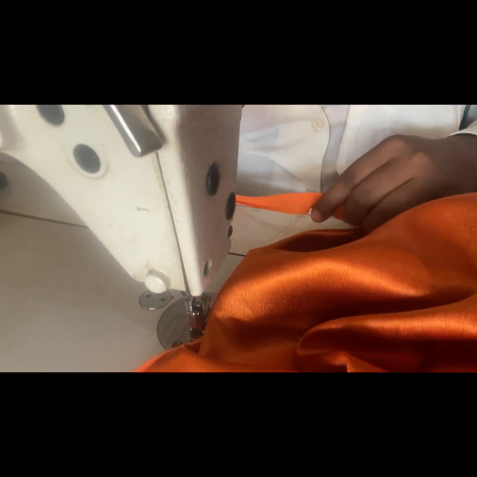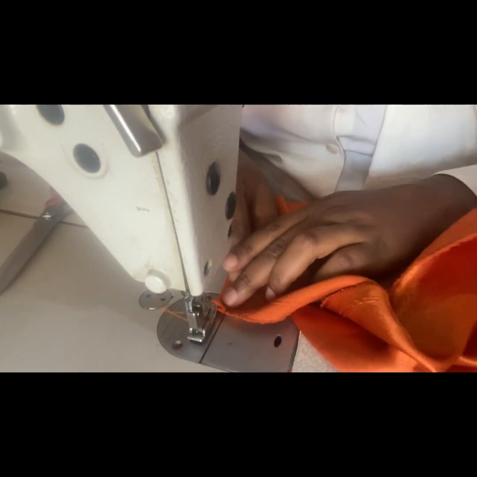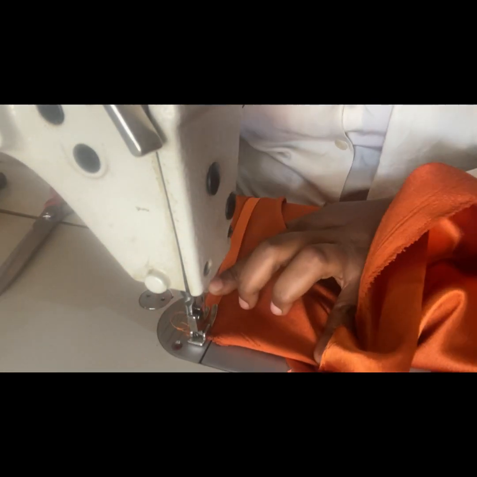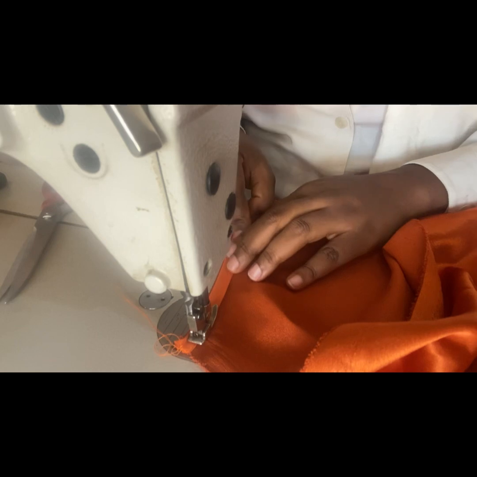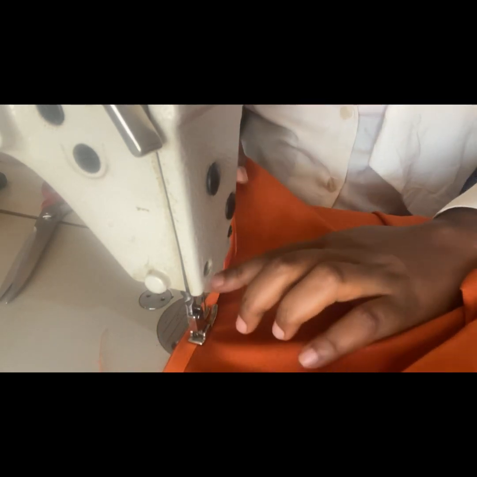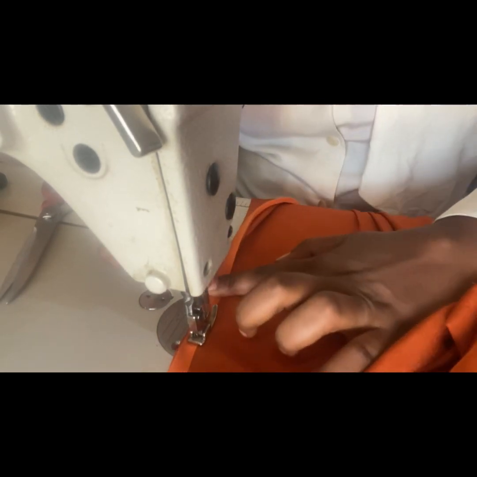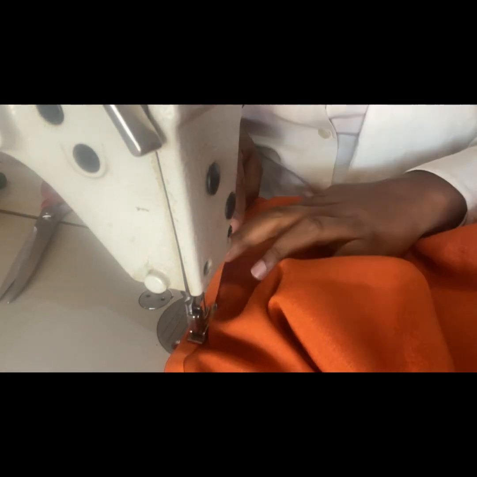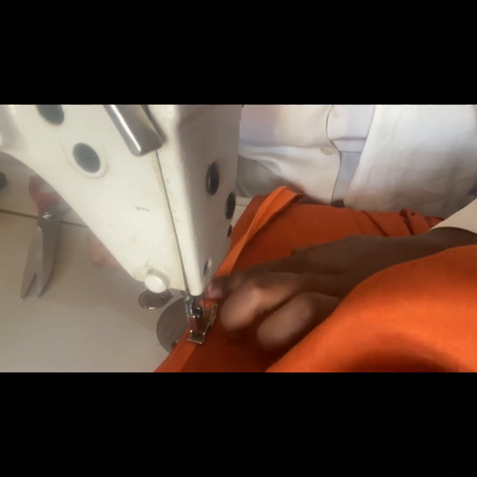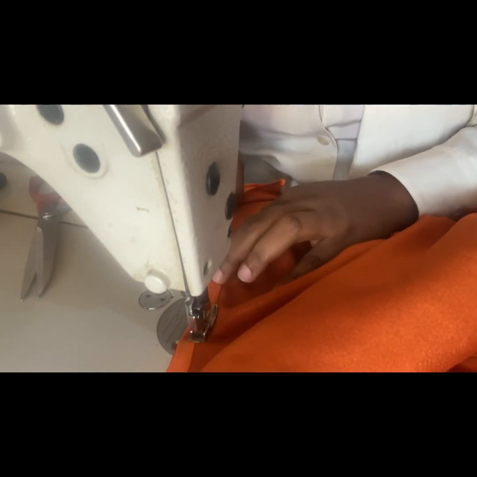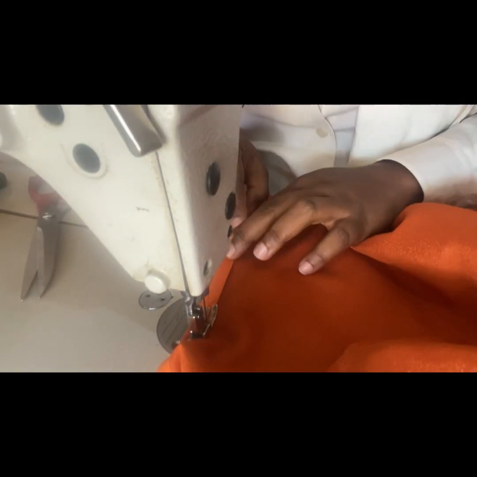Then I'll go ahead and cut it all out, taking out the excess. Then I will top stitch it. Ensure your top stitching is actually very neat, because the stitches will show from the front of the dress. So by all means, the stitches really need to be very, very neat.